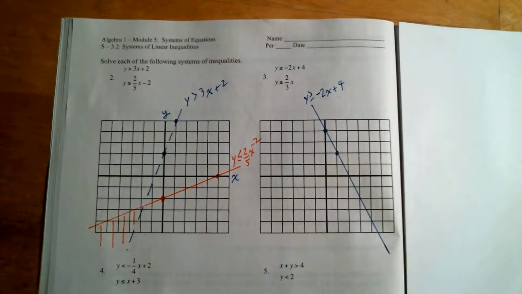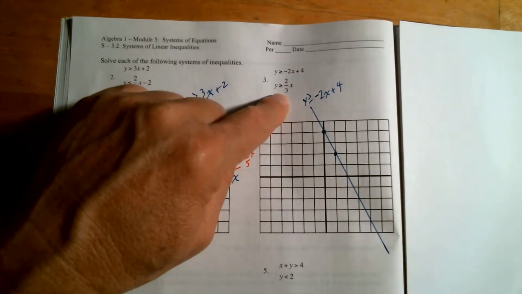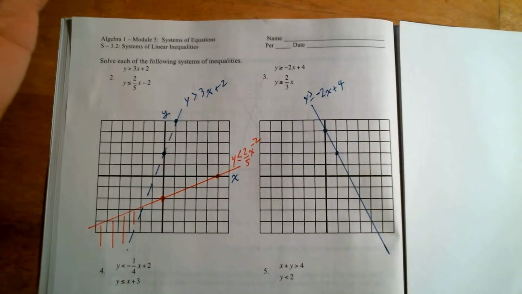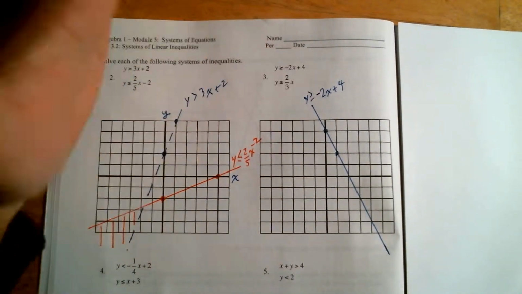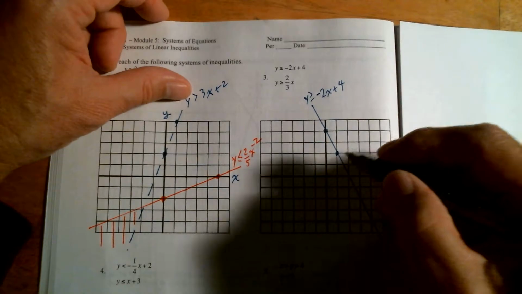Okay. Now let's graph the next one. Y is greater or equal to 2/3 x. So there's no y-intercept over here. Y equals mx plus b. There's no b there. So I would assume that the b is going to be right here.